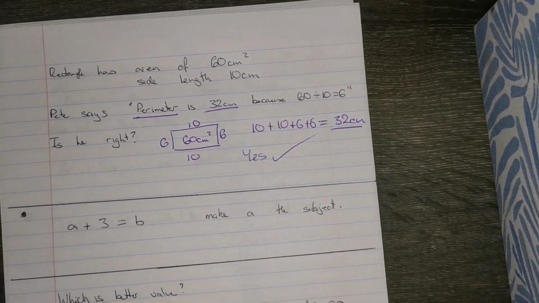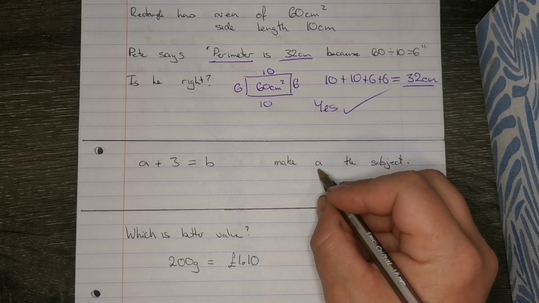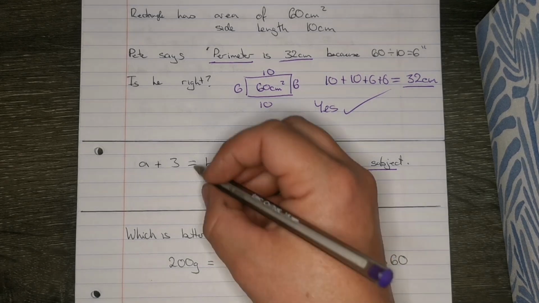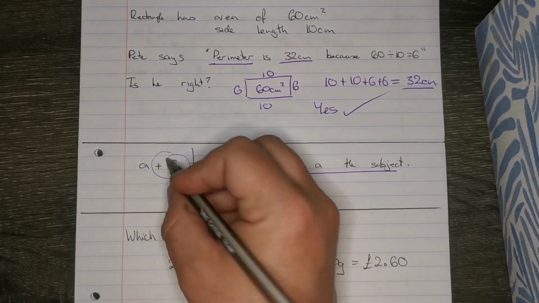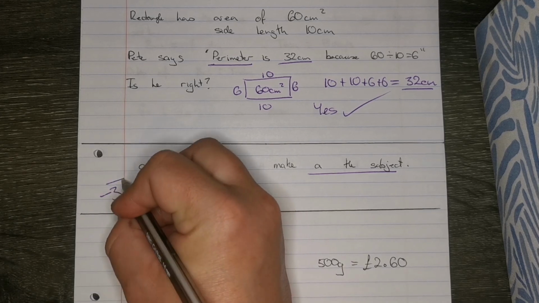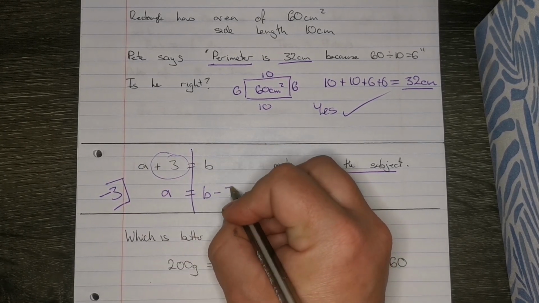Well done, Pete. Right, the next one we had was a rearrange. So I've got that a plus 3 equals b, and I'm being asked to make a the subject. That just means I want a on its own. So if I want a on its own here, I need to get rid of that add 3. So I'm going to take that away from both sides. So a equals b minus 3.